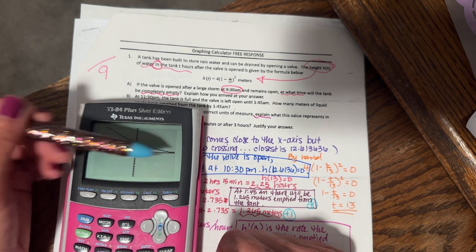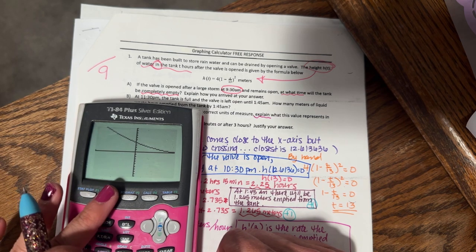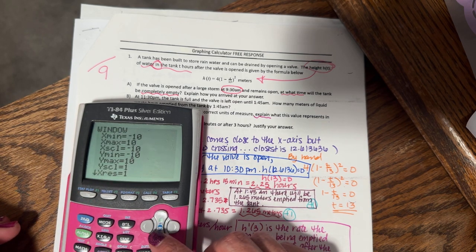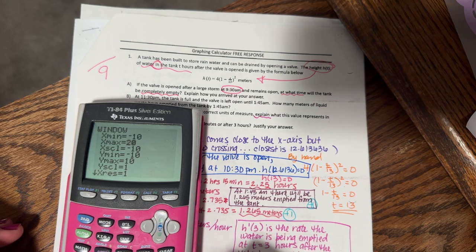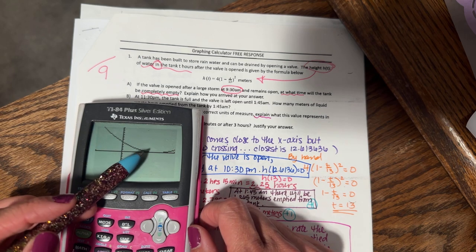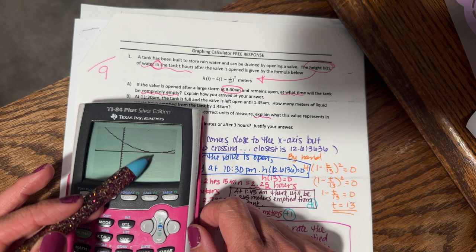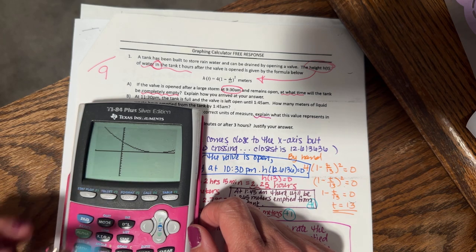And I see it coming down, but I feel like I need to see more on that side of the graph, so I need to change my window. So I'm going to change it to an x max of, let's go 20. Let's see what happens there. Oh, and then we see it's like a parabola. It's going down and then back up again. So it's going to hit the x-axis somewhere around here.